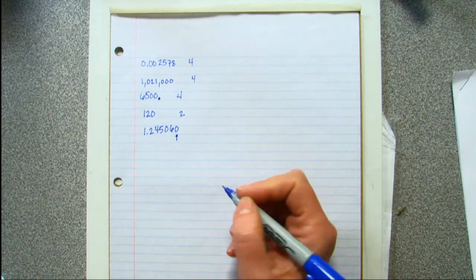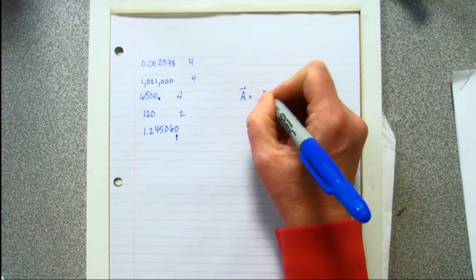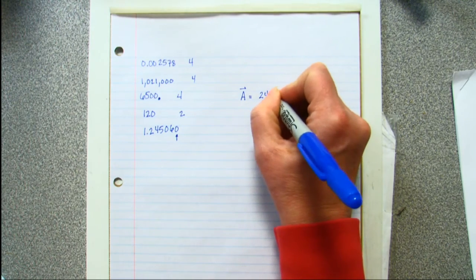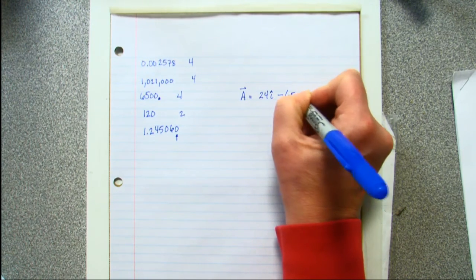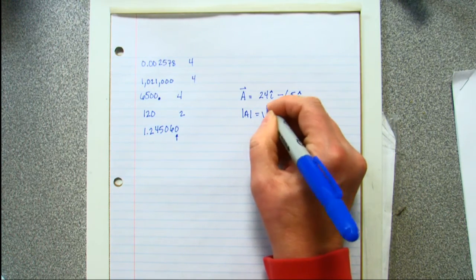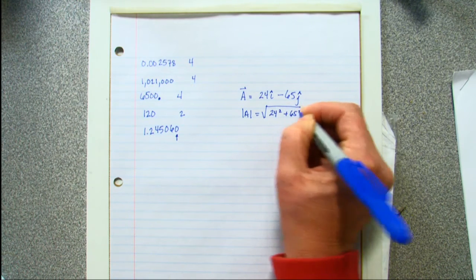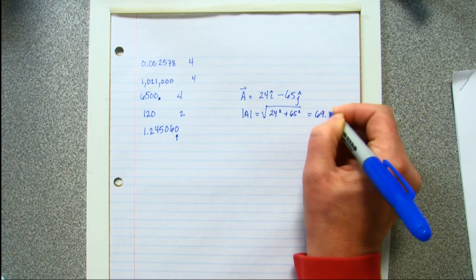So number 2, you were given a vector A, and the vector A was 24i minus 65j. So the magnitude of the vector was going to be the square root of 24 squared plus 65 squared, which was 69.3.